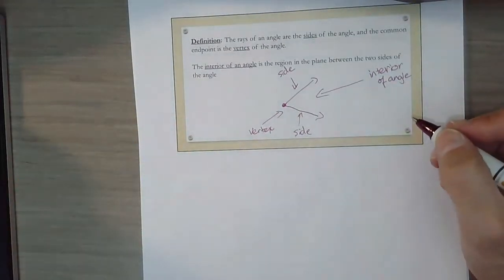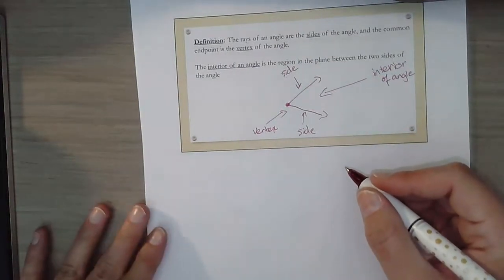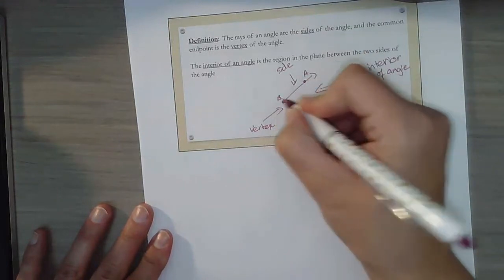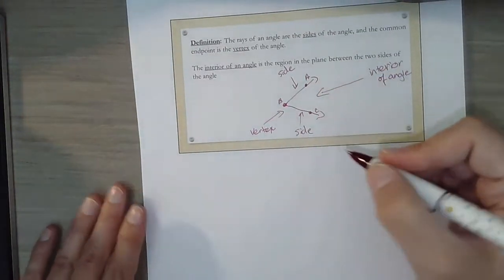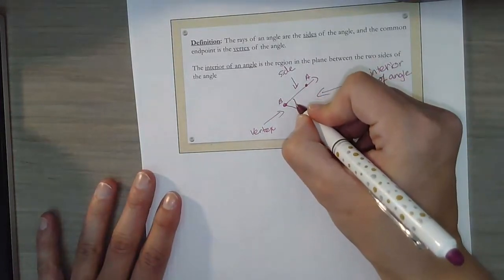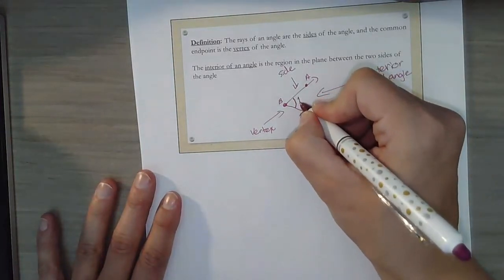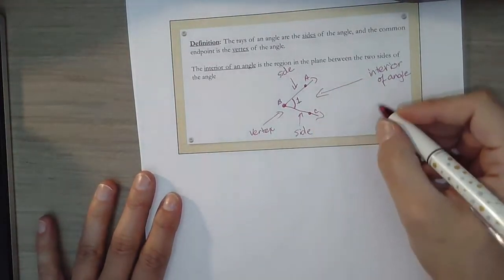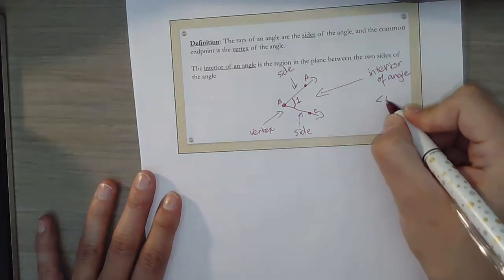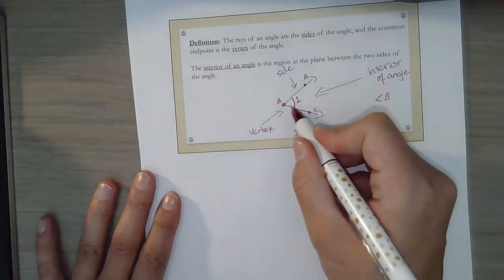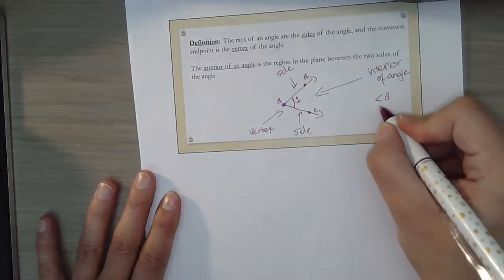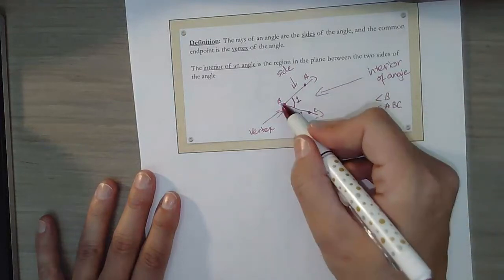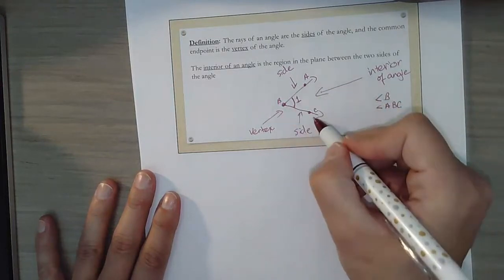And when we look at these, if I say that this is, I'm going to put points A, B, and C, and then a lot of times we will put a line here, and maybe we label it number 1. This angle can be labeled either angle B, because that's the vertex, or it can be labeled angle ABC, because that's the order that we can go in.